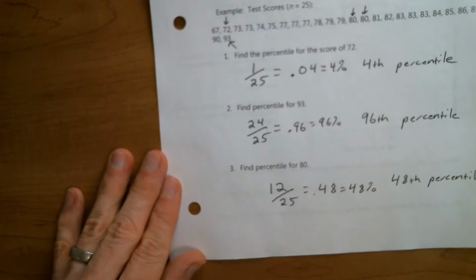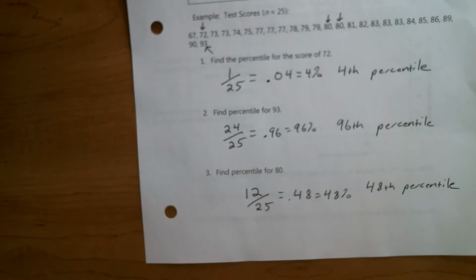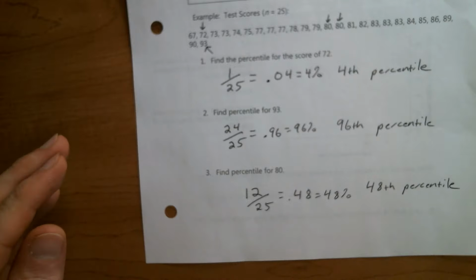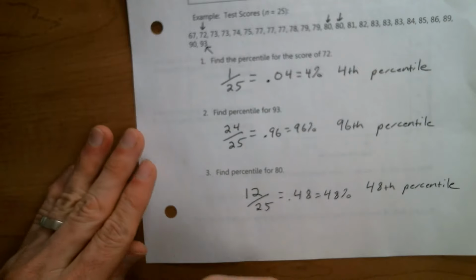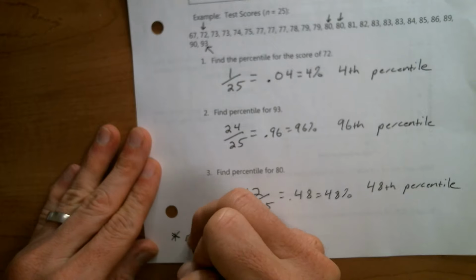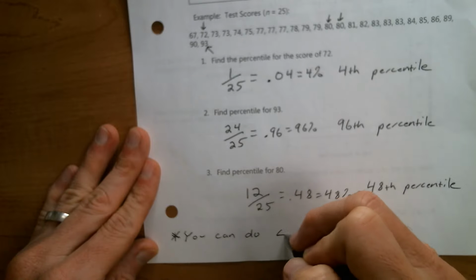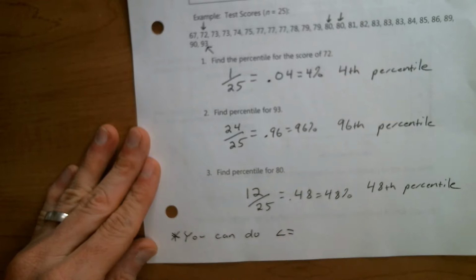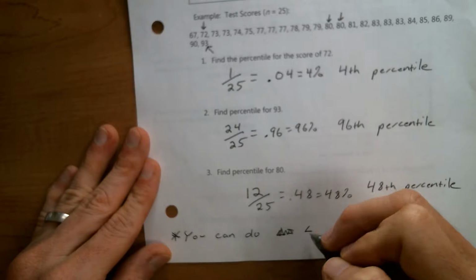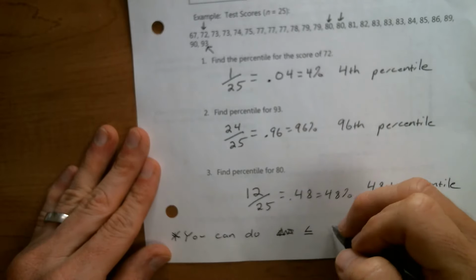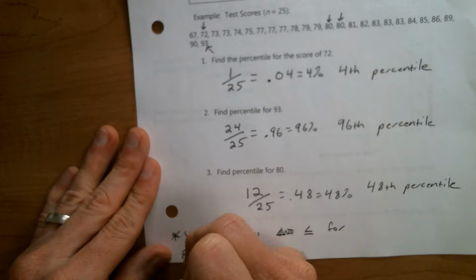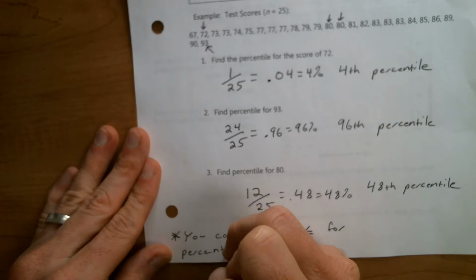All right. Now, you might be saying to yourself, well, if we're always doing less than, then it's impossible to be at the 100th percentile. And yes, that's true. But do note that there are different ways of calculating the percentile. You can do less than or equal to. Sorry, that's the programming way of writing less than or equal to. You can do less than or equal to for percentiles. It's just important that you sort of define which way you're doing it.